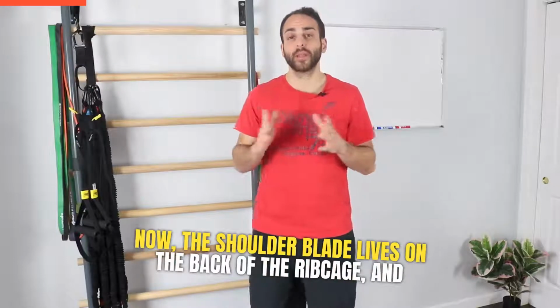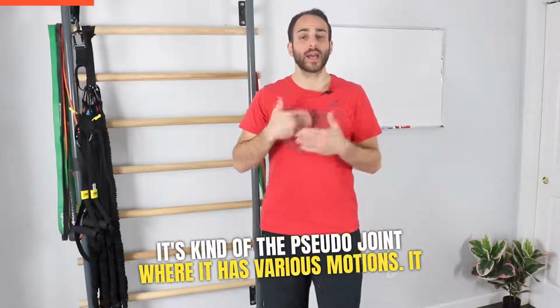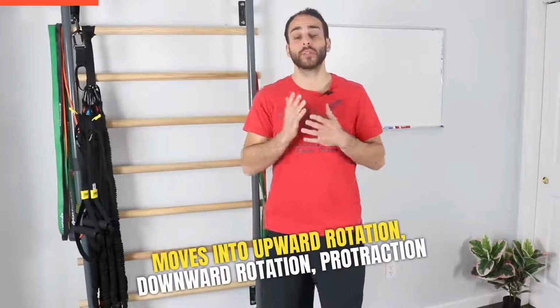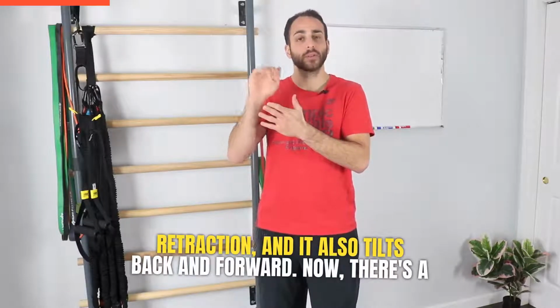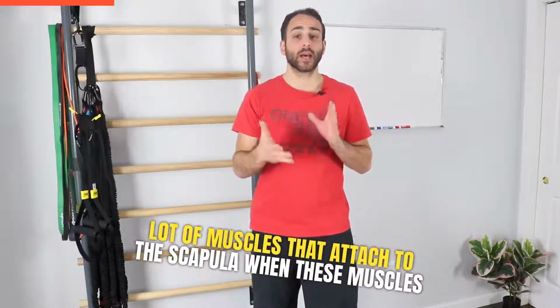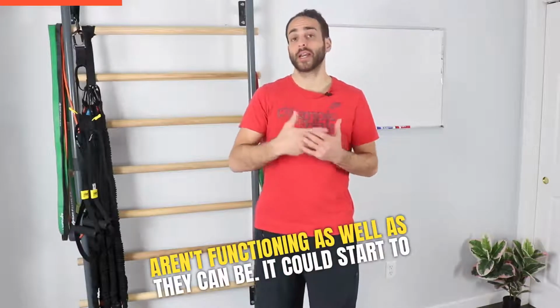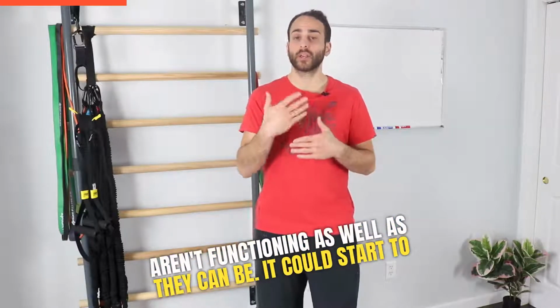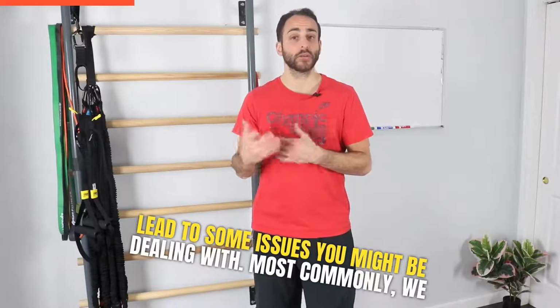Now, the shoulder blade lives on the back of the rib cage, and it's kind of the pseudo joint where it has various motions. It moves into upward rotation, downward rotation, protraction, retraction, and it also tilts back and forward. Now, there's a lot of muscles that attach to the scapula. When these muscles aren't functioning as well as they can be, it can start to lead to abnormal mechanics at the shoulder, and that can lead to some issues you might be dealing with.